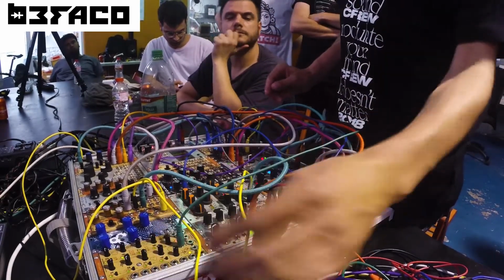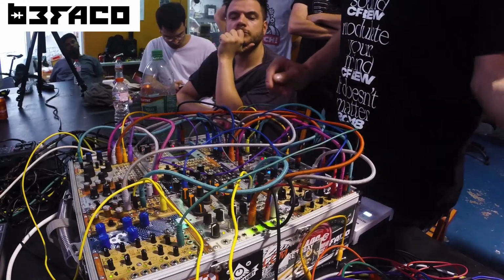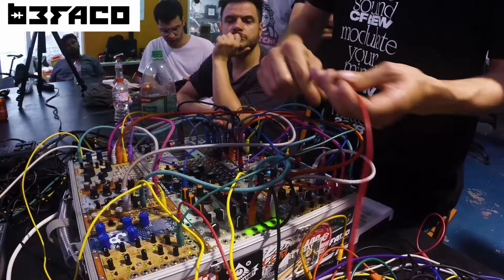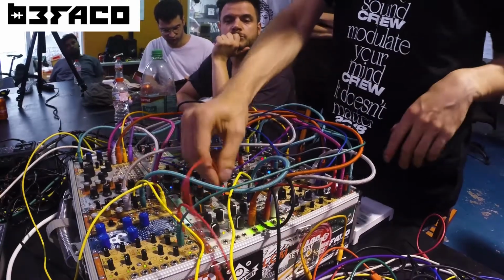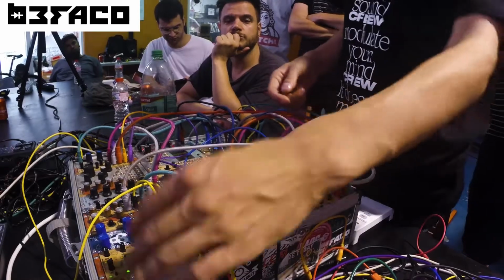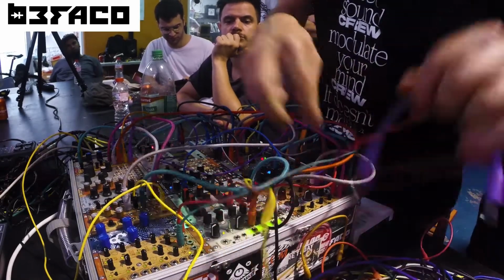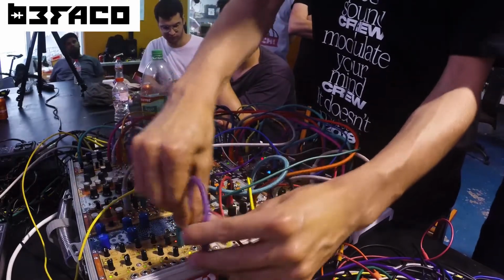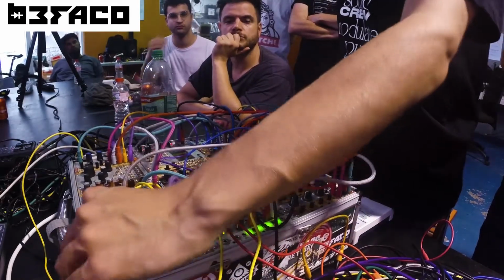What's good? Take any voltage sequencer that's quantized. Take the CV, modulate the secondary VCO. There you go. Let's reset it. When you do a sequence like this, it's good to keep it short. I usually do just 4 steps.